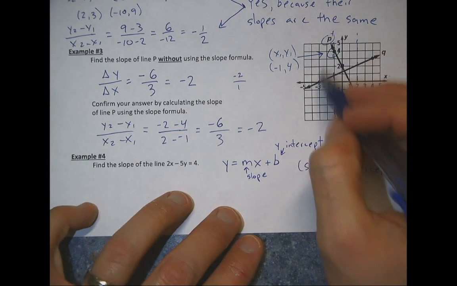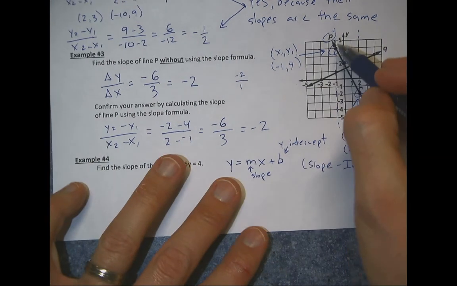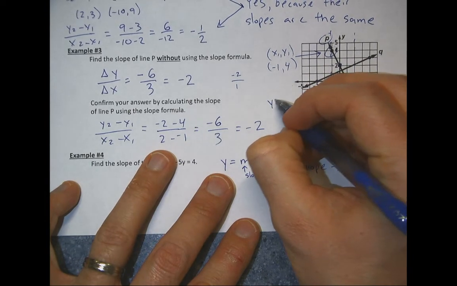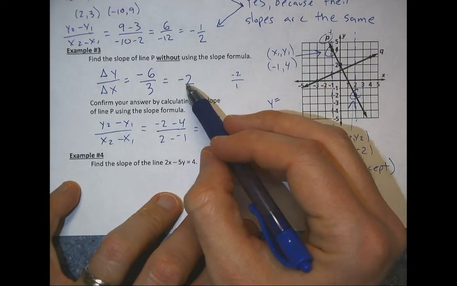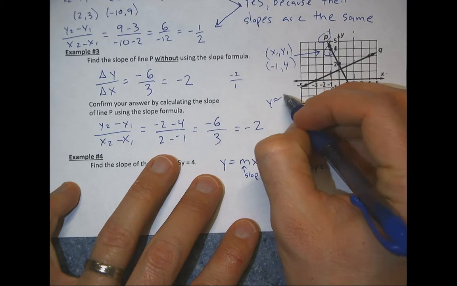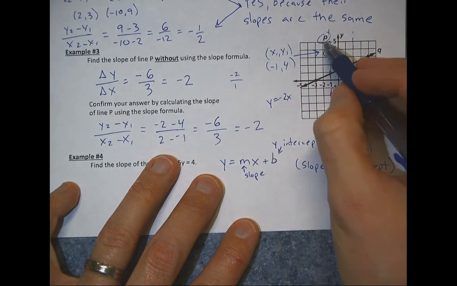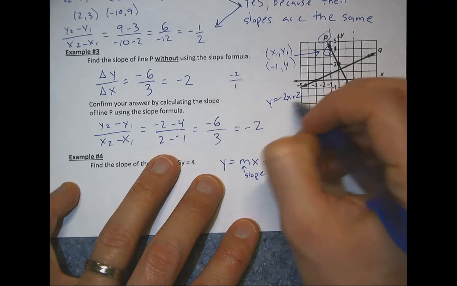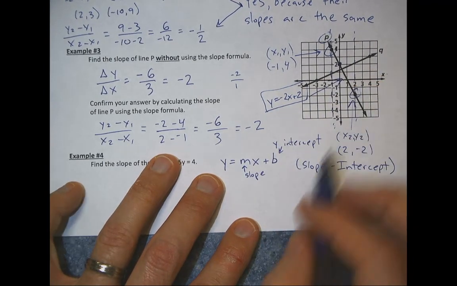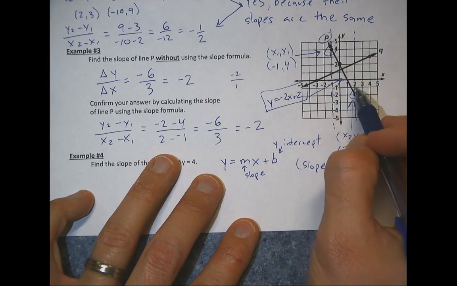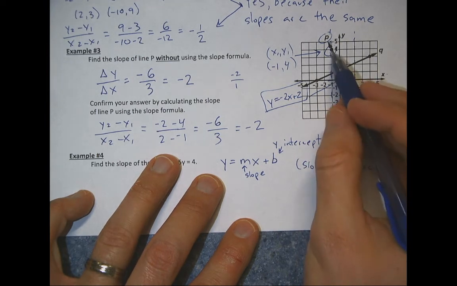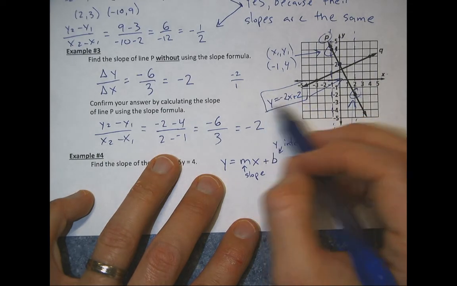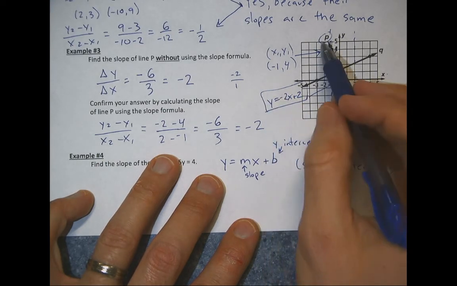If we go back up to this line right here, the equation for it is going to say y equals, the slope was negative 2, so that means it's going to say negative 2x. And you see where it's hitting at positive 2 on the y-axis, so plus 2. So this is the equation of that line. If you plugged in any of these points, negative 1, 4, or 2, 0, or 2, negative 2, into the x and the y, this equation will come out equal on both sides.